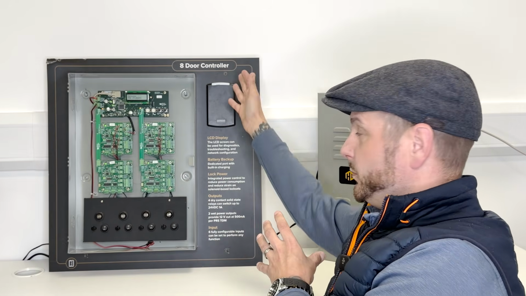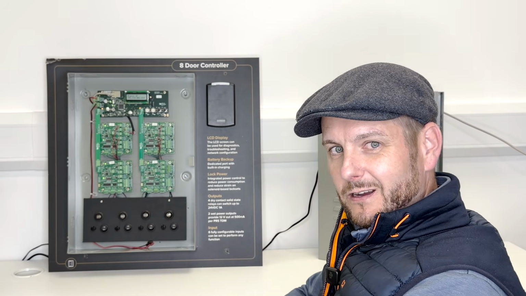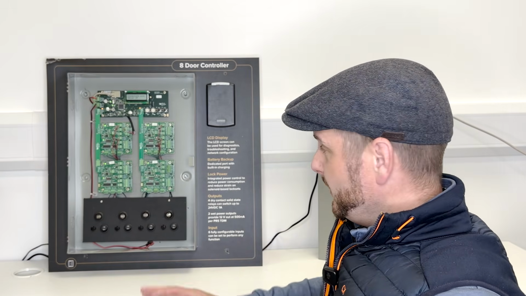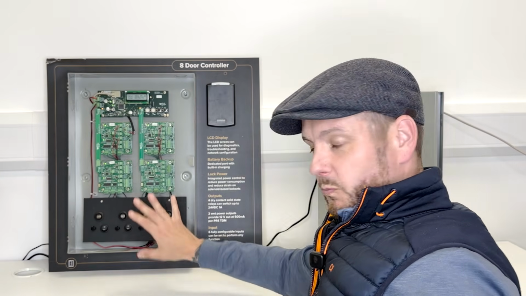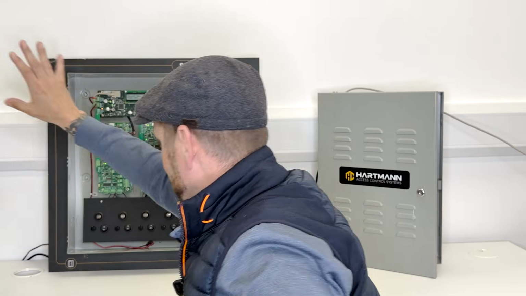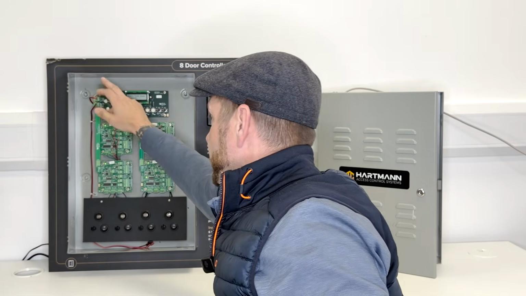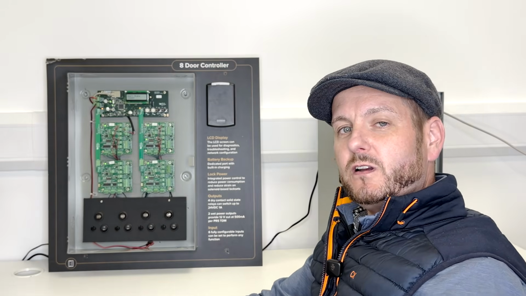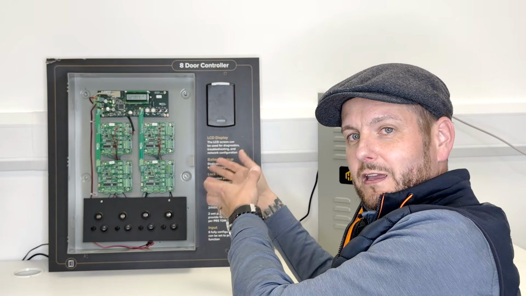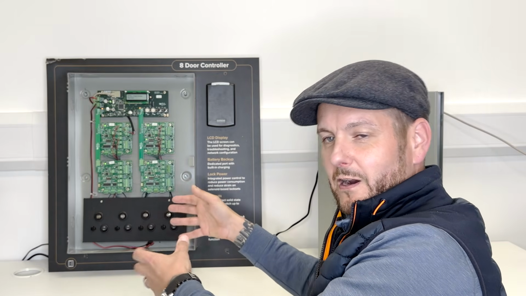And this one supports up to 8 doors. And that could be read in and read out, or just read in. You wire it in, you provide your battery backup, and obviously your mains power is supplied by an independent battery backed up PSU. And you have your network connection, which allows your software to be able to communicate with each individual controller for on-site programming.